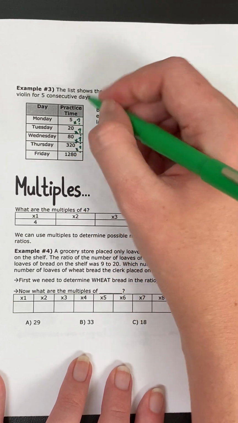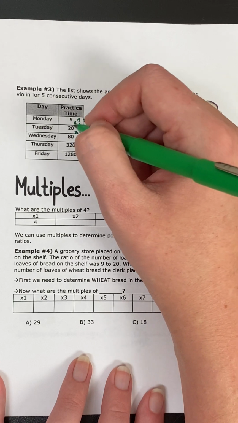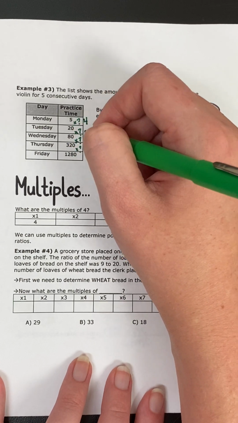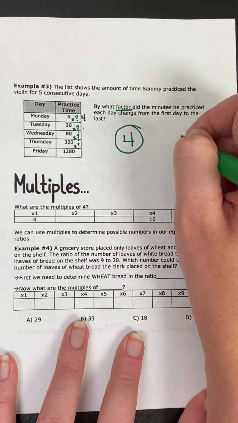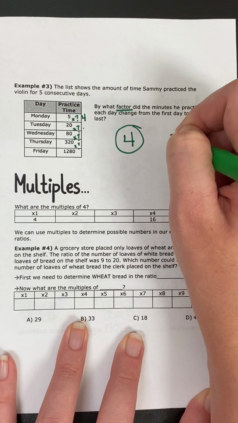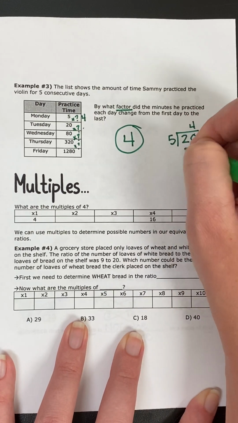So 20 divided by 5 is 4. And then 20 times 4 does give me 80. So my factor there is 4. And again, if you don't know that off the top of your head, you can do 20 divided by 5, which is 4.